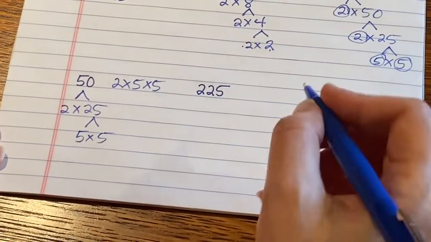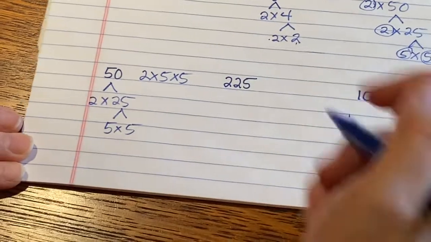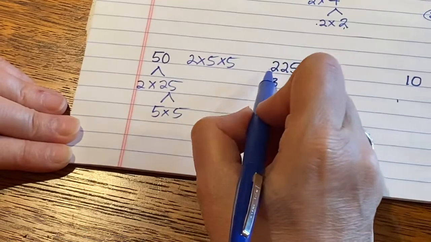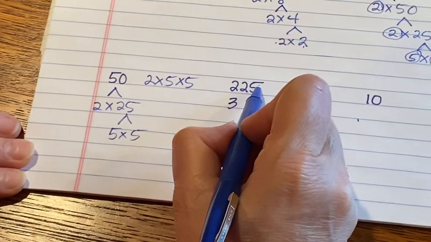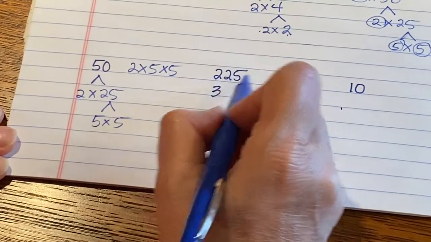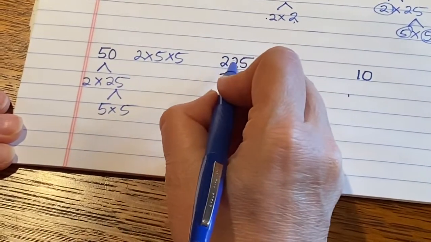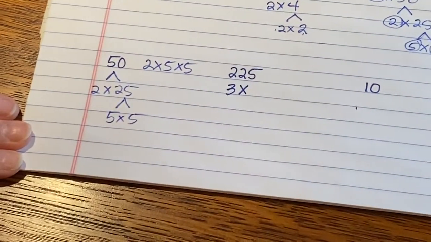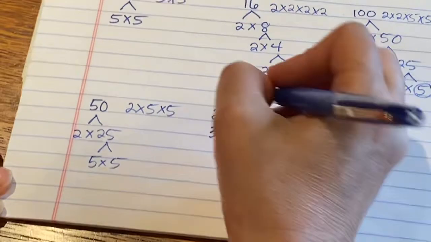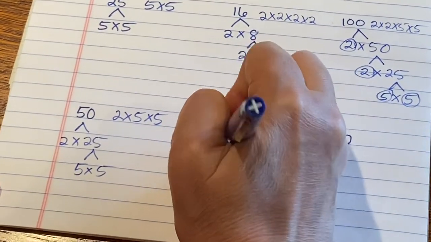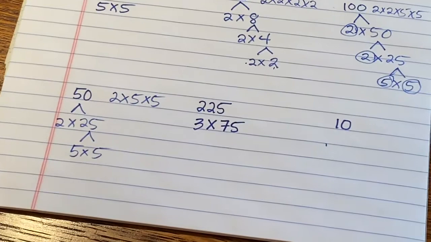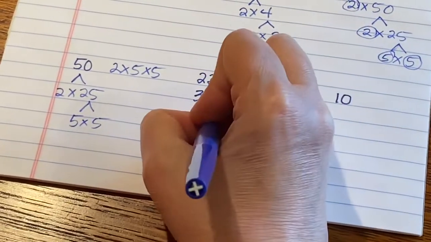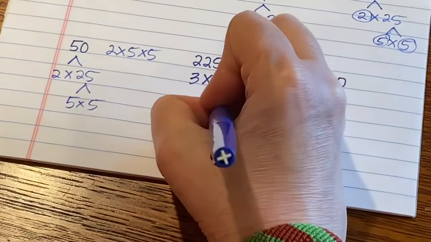225. Okay, let's see. Let's take 3. I know 3 will go into that because when I add the digits of the number together, that's divisible by 3. So I know the whole thing is divisible by 3. 2 plus 2 is 4 plus 5 is 9. So I know 3 is going to work. Now let me see. 3, that's going to be 75. 3 times 75. 75, I know, is divisible by 5 because it ends in a 5.